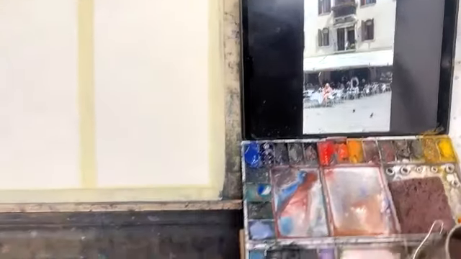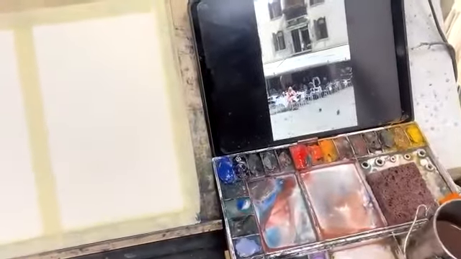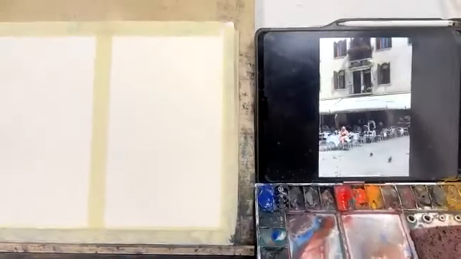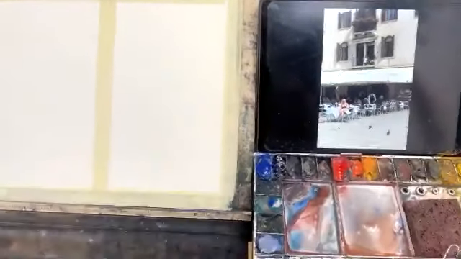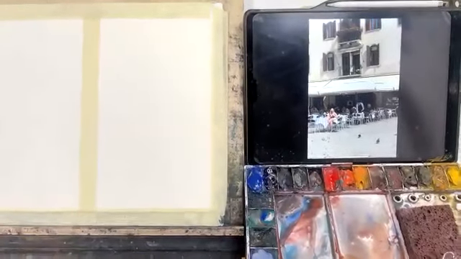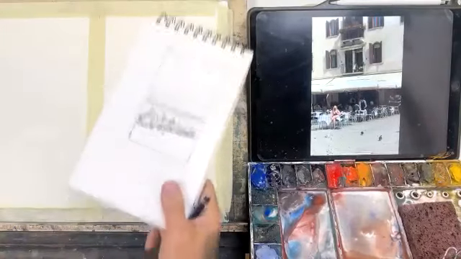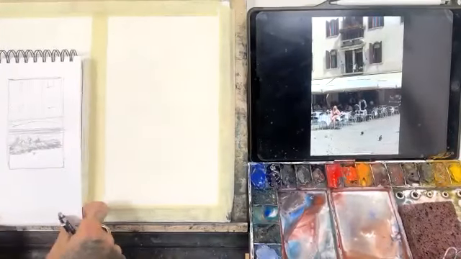So Dan, after you do that sketch, do you go back and refer to the sketch, or do you continue to refer to the reference photo as you're painting? So I'm going to be using both. I'll be more concerned about, as I'm doing the drawing, I'll just put it here where I can see it also.